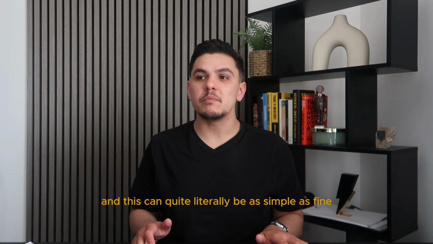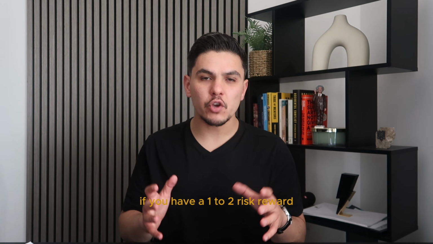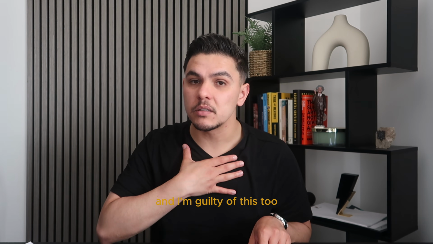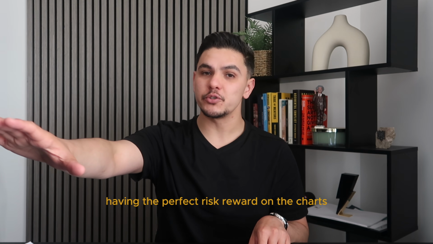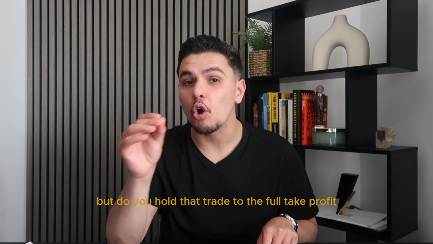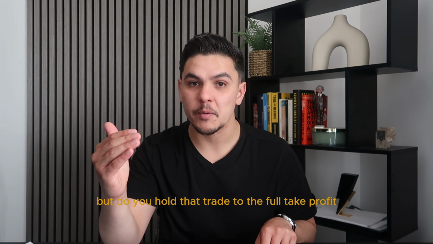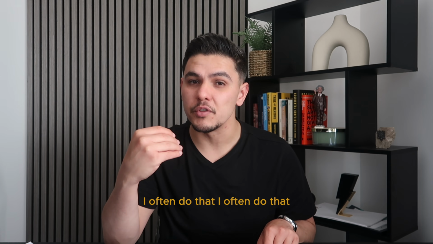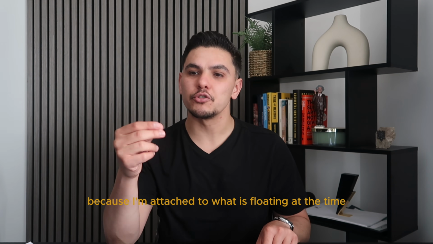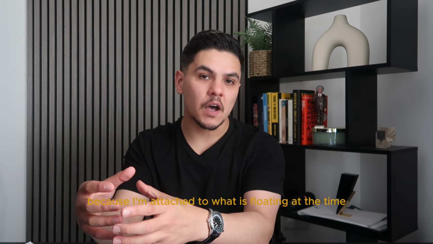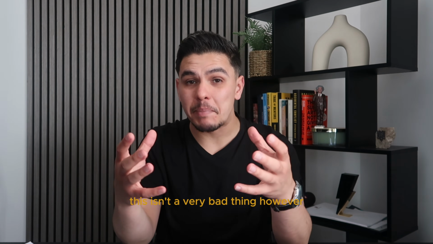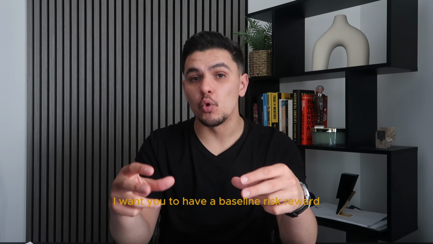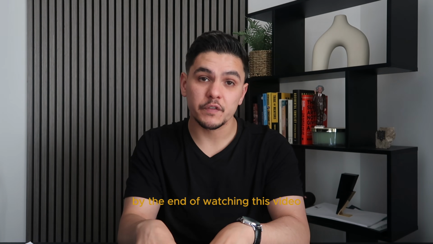And this can quite literally be as simple as, fine, if you have a 1-to-2 risk reward, and I know we all draw it on the charts, and I'm guilty of this too, having the perfect risk reward on the charts, but do you hold that trade to the full take profit? I'm guilty of this. I sometimes lock in gains early. I often do that, because I'm attached to what is floating at the time. This isn't a very bad thing. However, I want you to have a baseline risk reward by the end of watching this video.